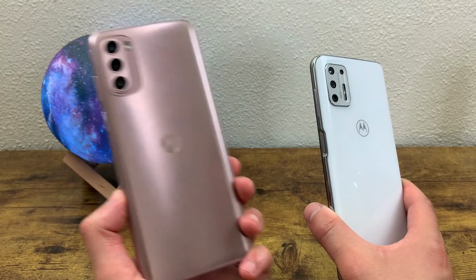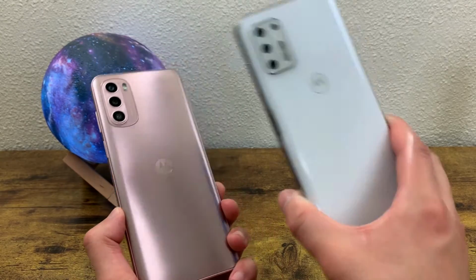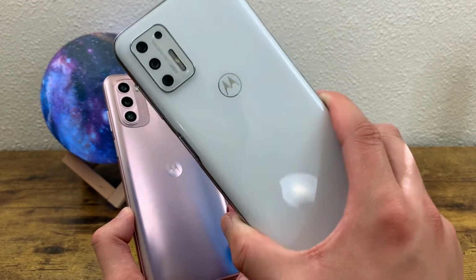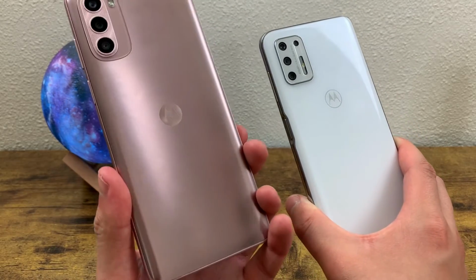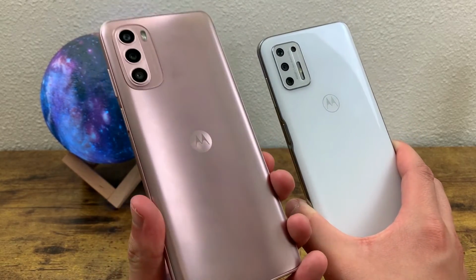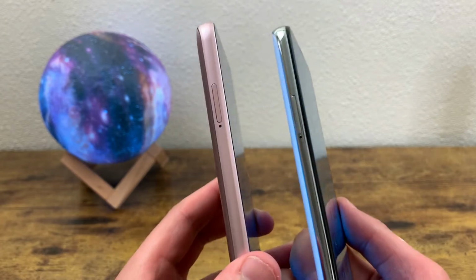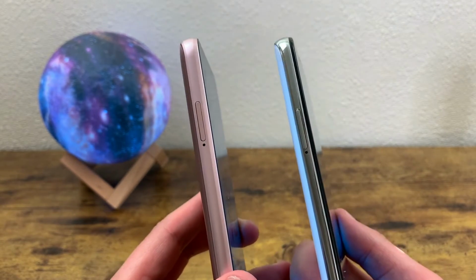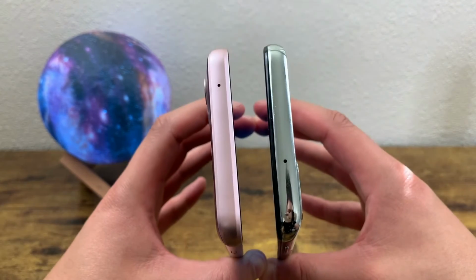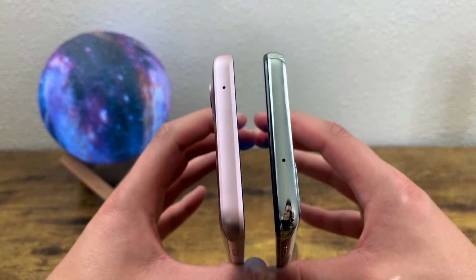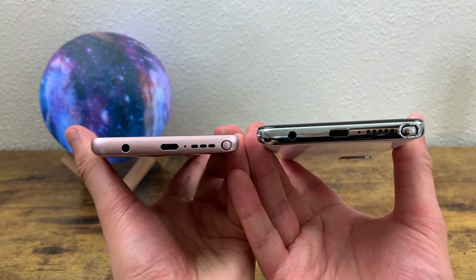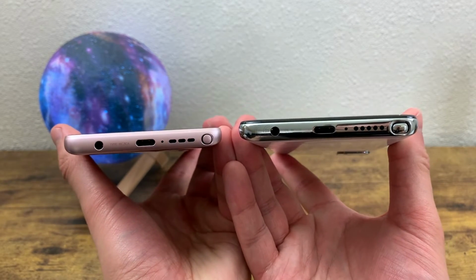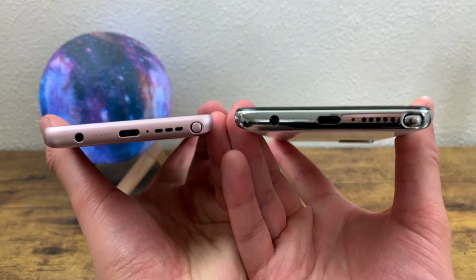It looks overall higher quality and more premium. But then again, the Moto G Stylus 2021 doesn't look bad either. Although I would say between the two, the Moto G Stylus 2022 does look a little bit more modern as well. On the left side here, we got the slots for the SIM cards and the micro SD cards. On the top, both phones have the noise canceling microphones. And on the bottom, same kind of stuff: 3.5mm headphone jack, USB-C port, microphone, speaker, and of course the styluses.